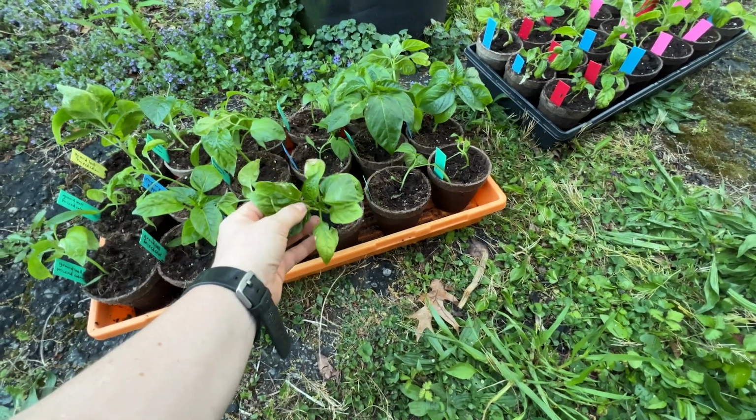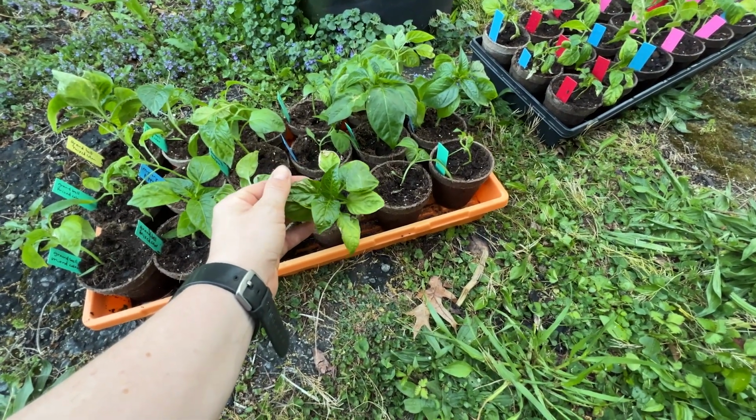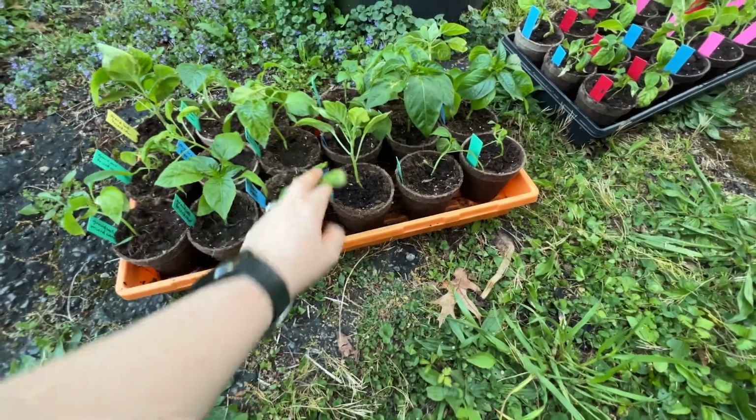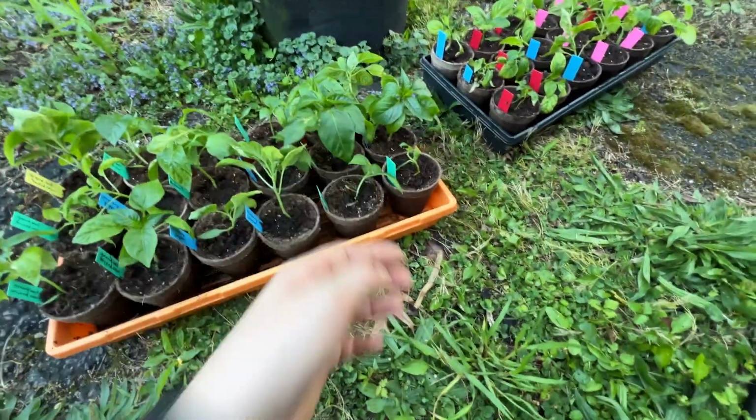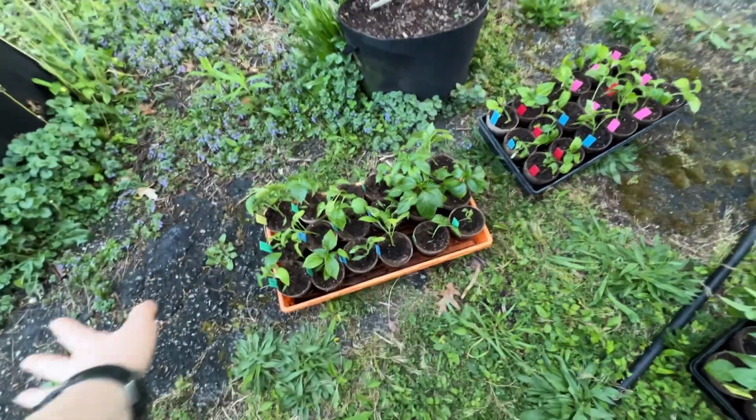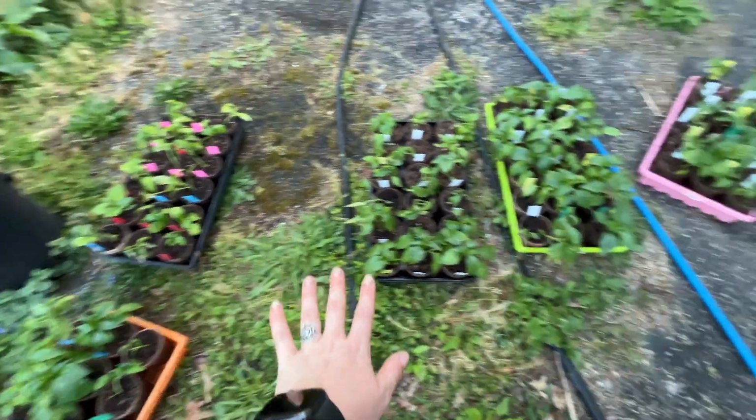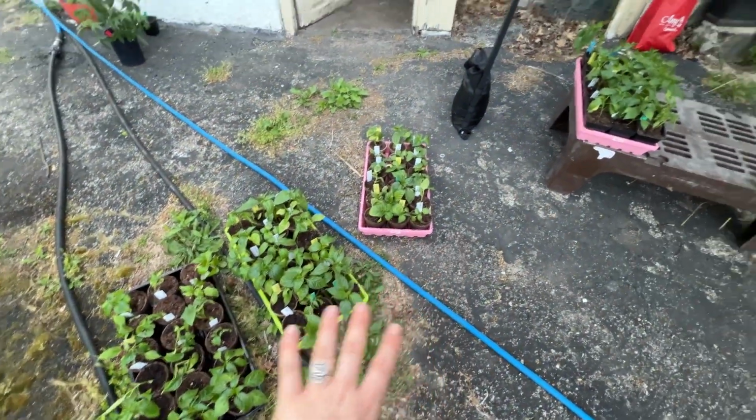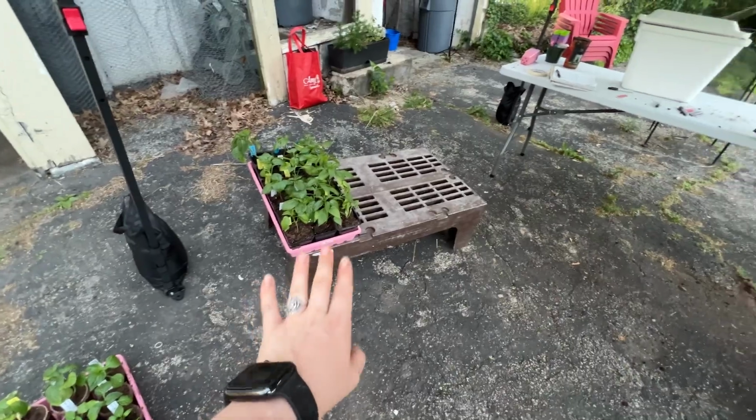So some of these pepper plants have a little bit of damage. Some of them look really good. Some of them are just kind of funky. But we've got all of the pepper plants up potted. I'm super happy to have them up potted.